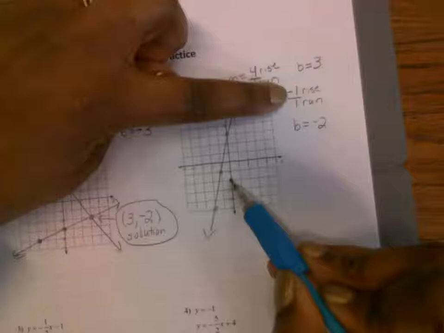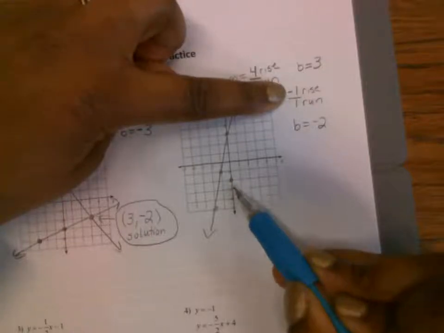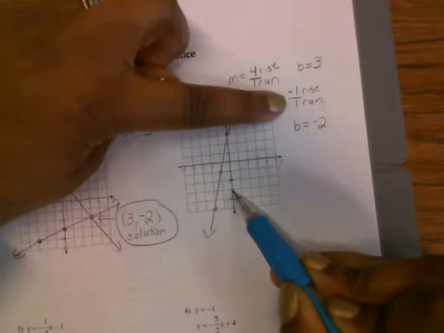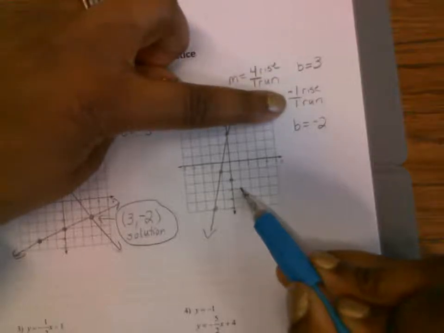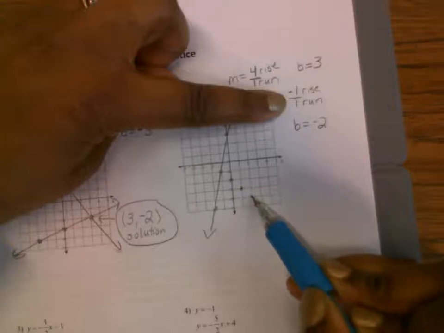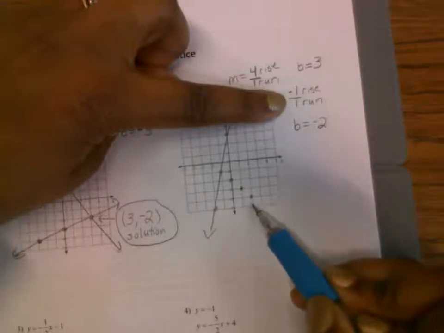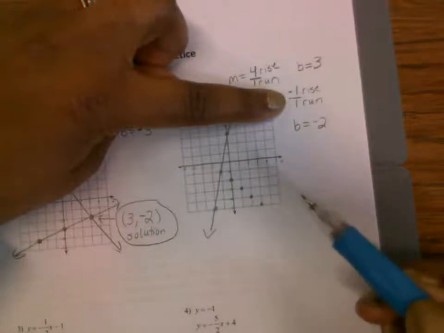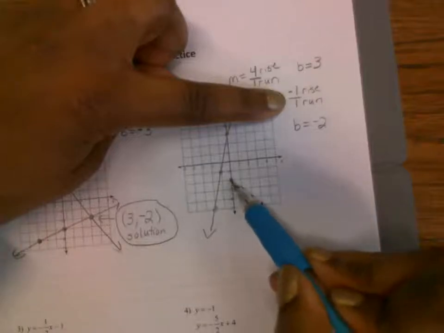Since the top number is a -1, you go down 1. So watch me go down 1 time. Since the bottom number is a +1, watch me go to the right 1 time. Put your point there. So we repeat those steps until we run out of space. Down 1, to the right 1. Put your point there. Down 1, to the right 1. Put your point there.